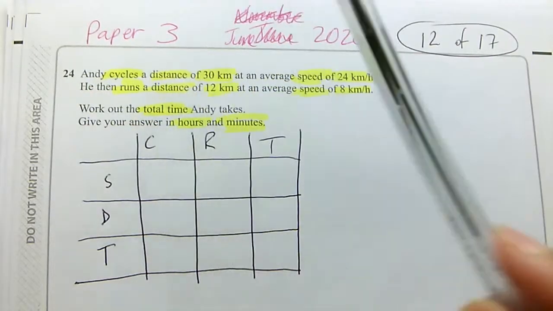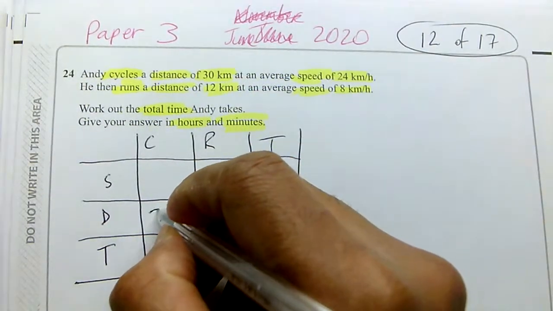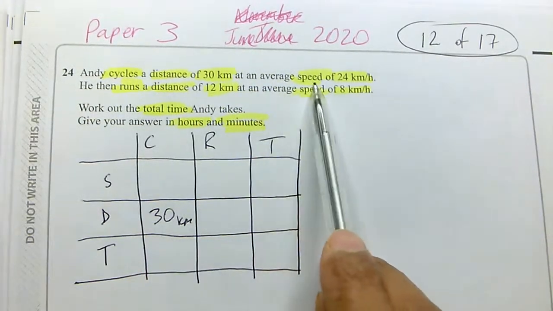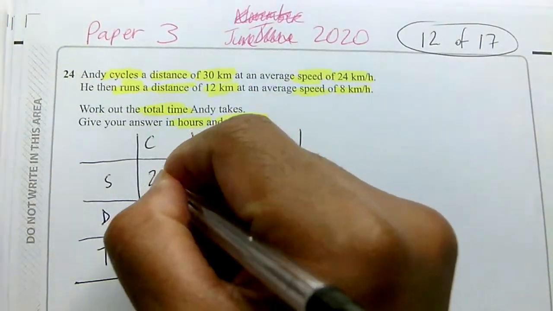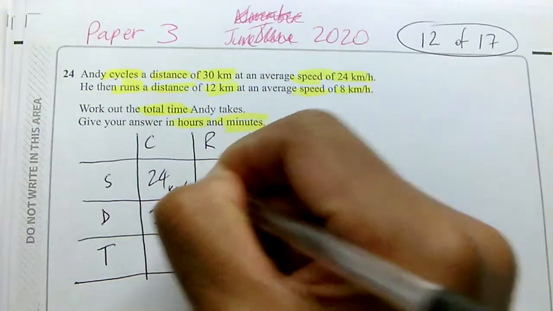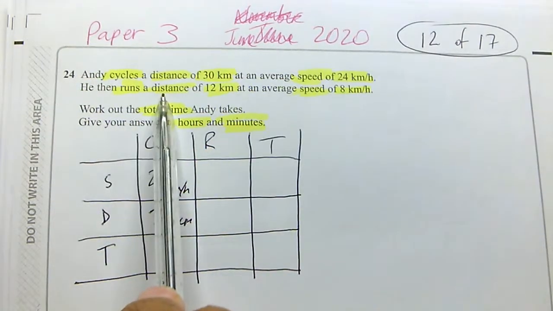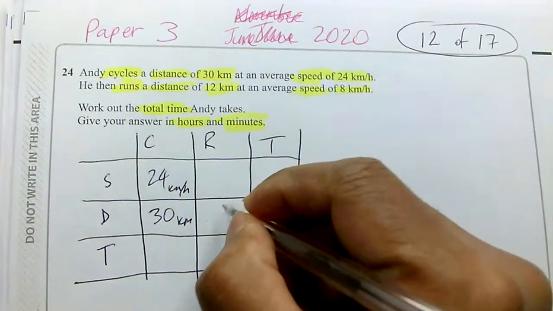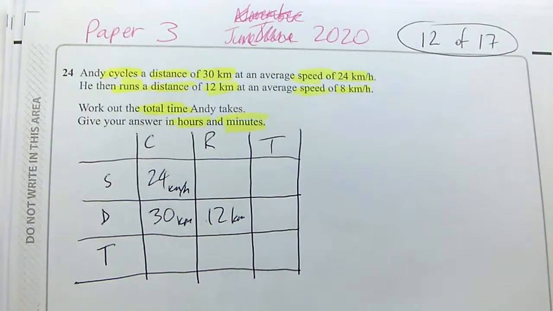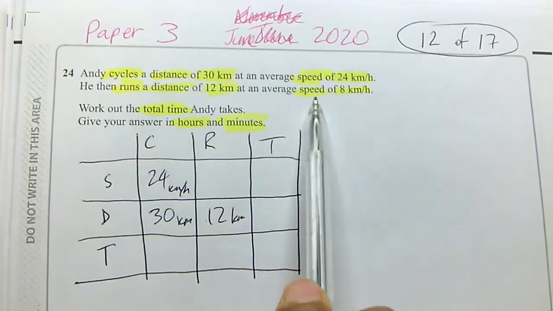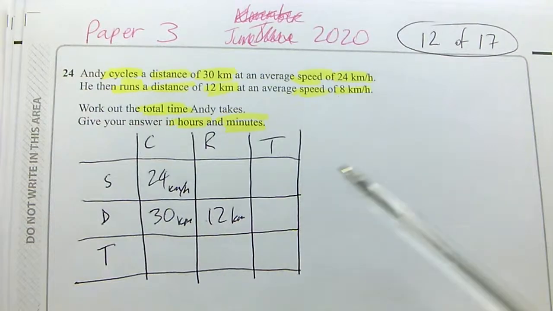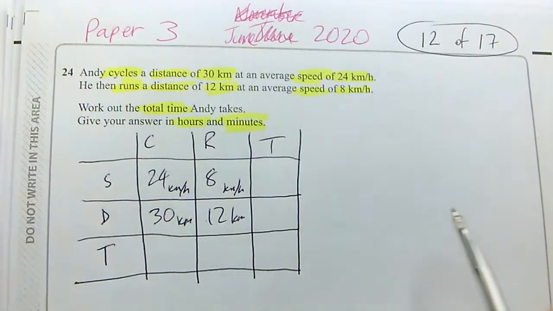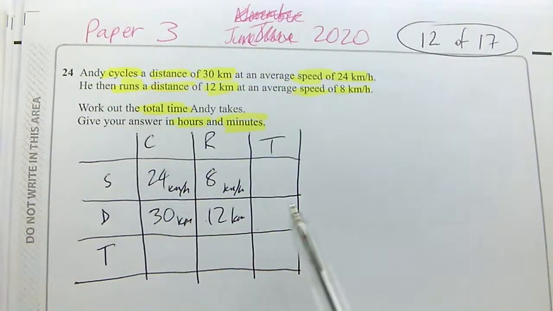So distance is 30. Keep the units. Average speed is 24 kilometers per hour. He runs a distance of 12 kilometers. So running distance is 12 kilometers, at an average speed of 8 kilometers per hour. So speed equals 8 kilometers per hour. Nothing to worry about. The units are all aligned.